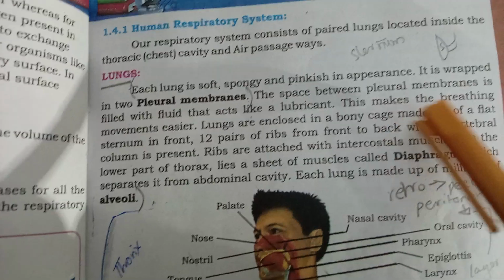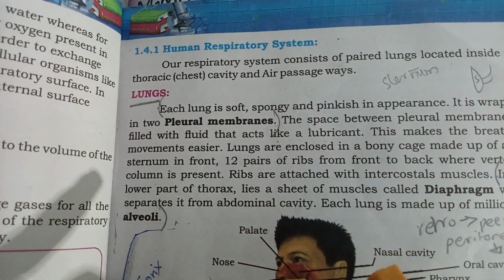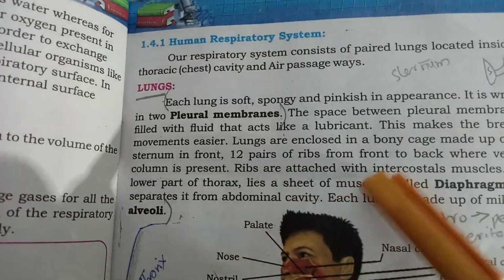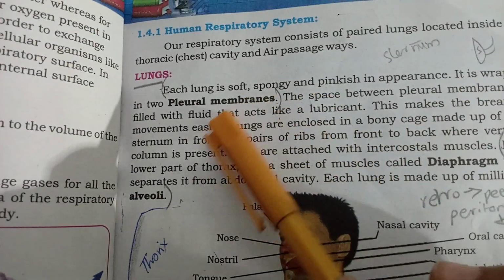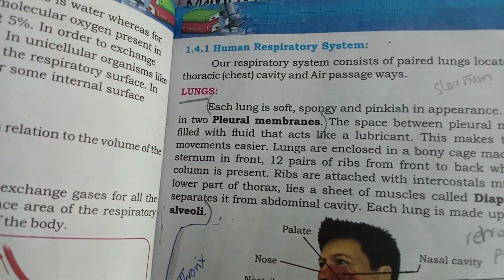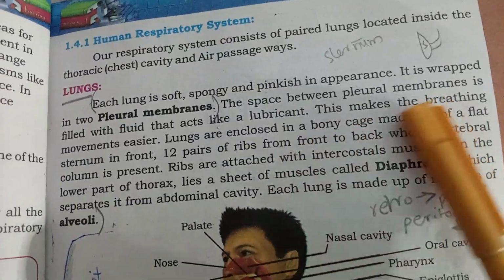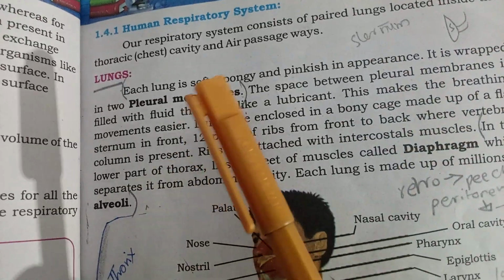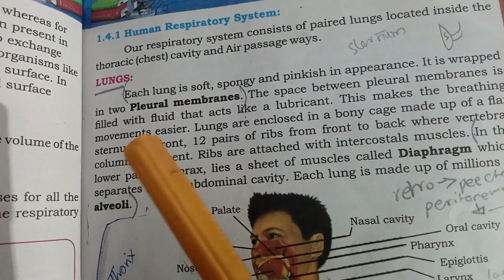The space between the pleural membranes is filled with fluid that acts like a lubricant. Means it protects the lungs. Because they are soft and spongy, this fluid helps to prevent damage to our lungs. It also makes the breathing movement easier.